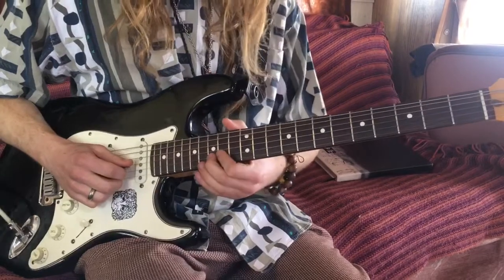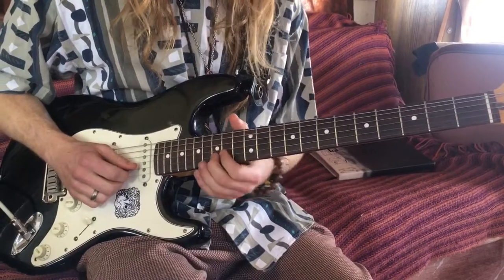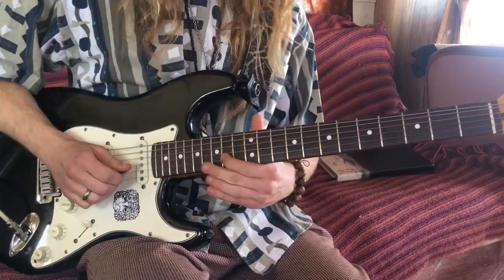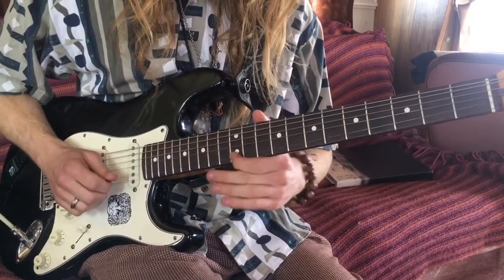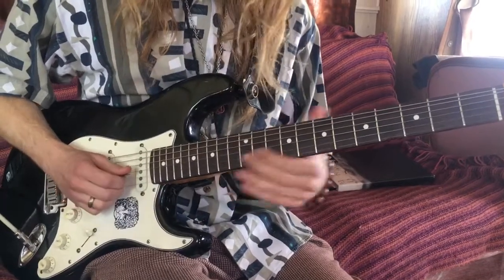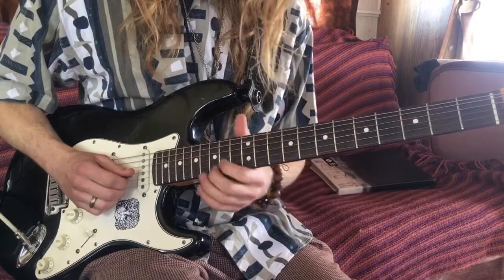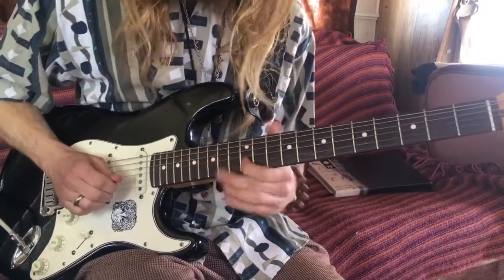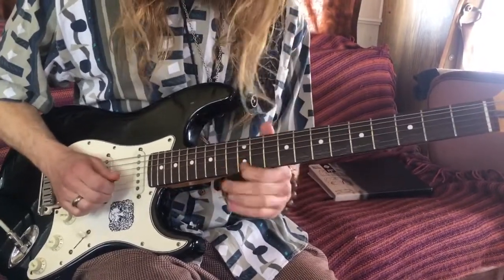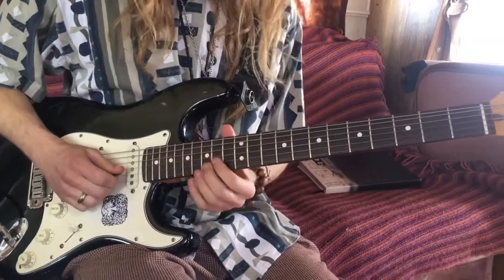Then we're going to hammer off of our 15th fret B to our 14th, slide it down to the 12th fret. The achievement that we want to get through this is make it sound kind of like a slur. Here's that move a little slow.